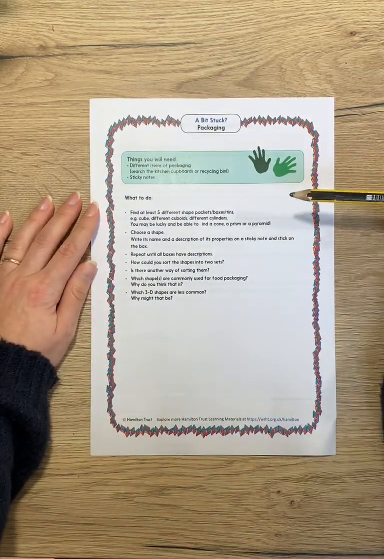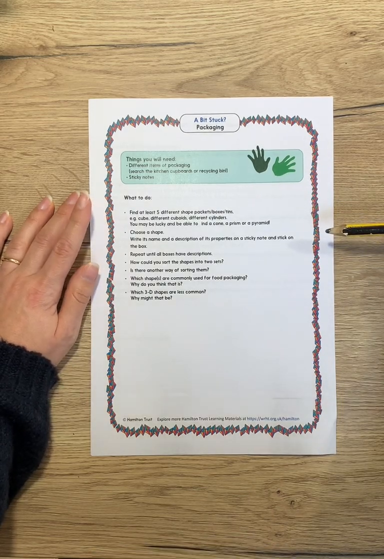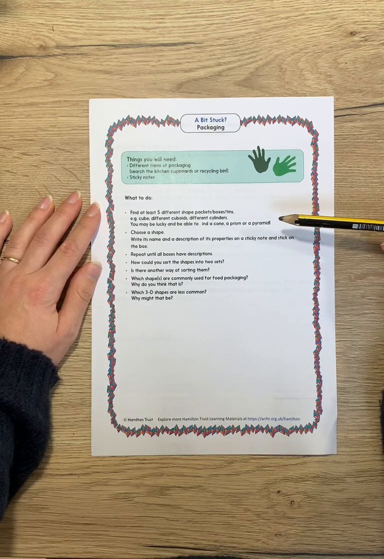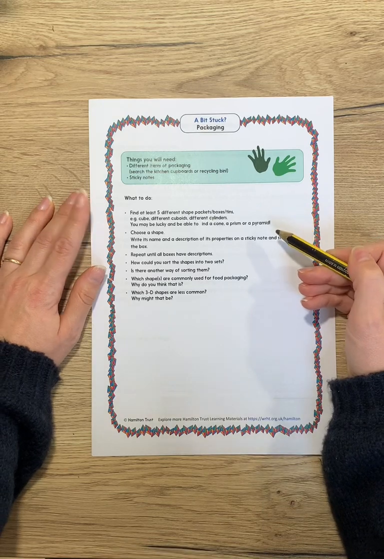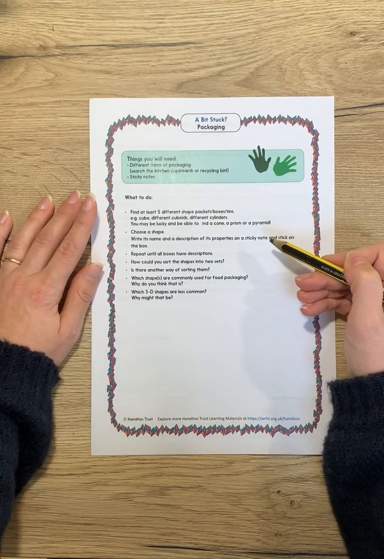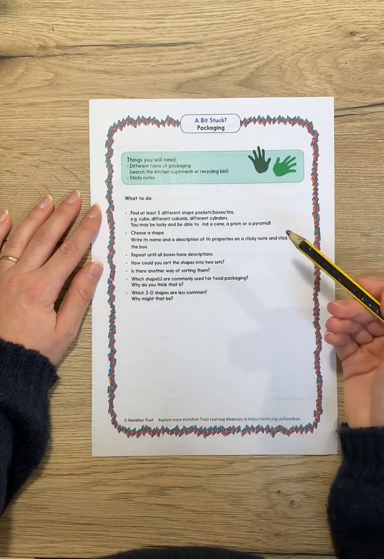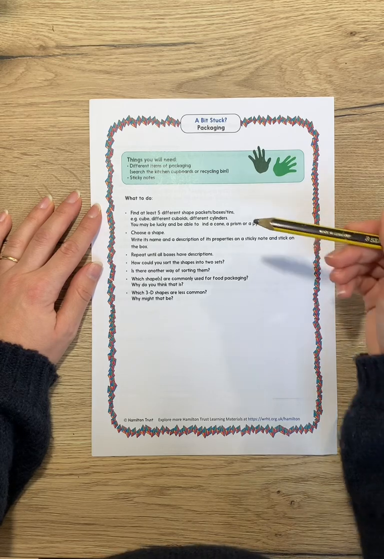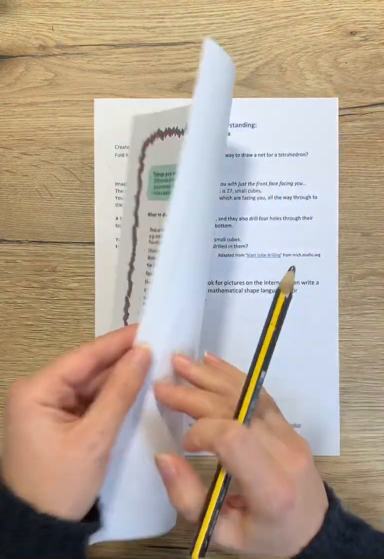If you're enjoying this, but you're not stuck, I would recommend doing it too, as it involves you potentially having a little rummage in your recycling bin to find at least 5 different shaped packets or boxes. If you've got any Toblerone left over from Christmas, that's a good one to start with. If you can find them, find a piece of paper and then write the name of the shape and its properties onto the box. So that's quite a nice one just to remind you of some of the 3D shapes.